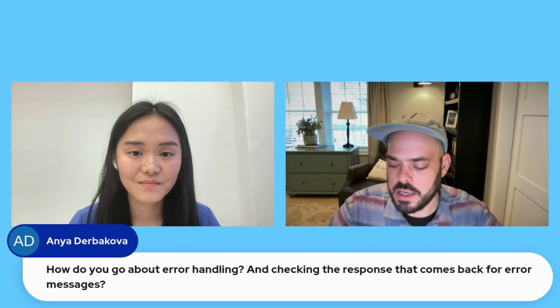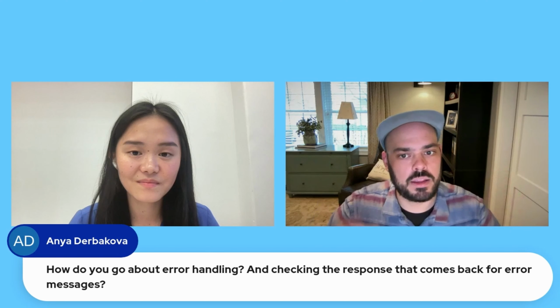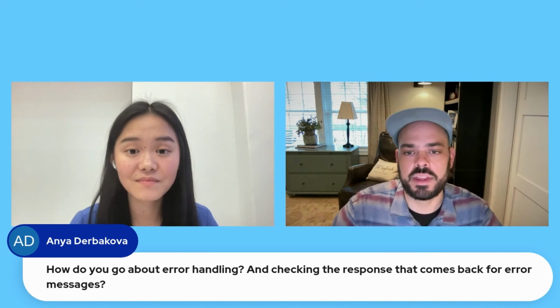A lot of times for an error, I'll show just a custom pop-up and say, hey, there was an error, please reach out to the team. There's a lot of different ways you can actually handle the error, but that would be the basic technique in the workflow.